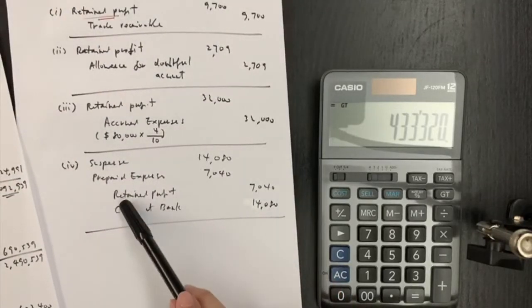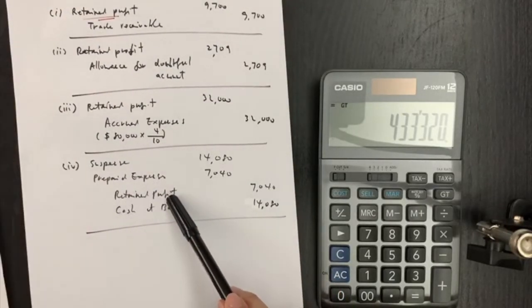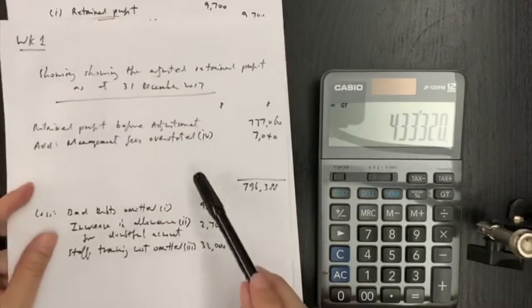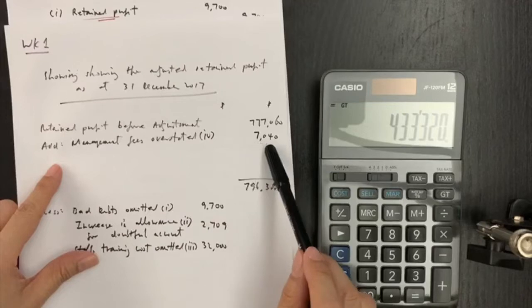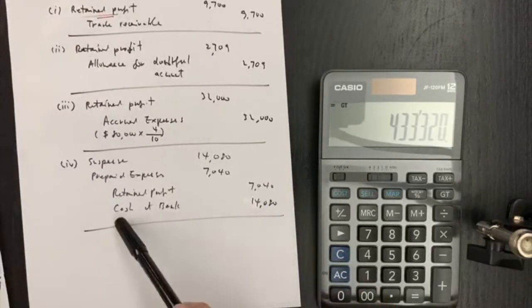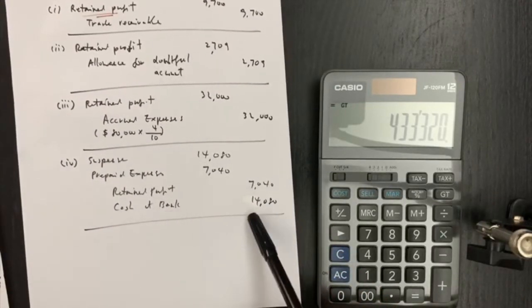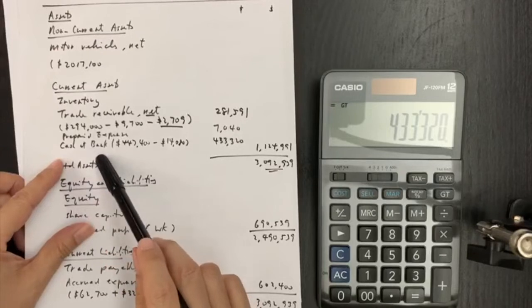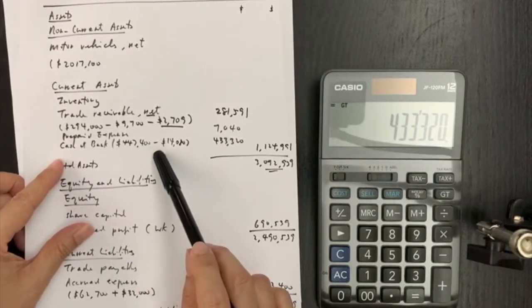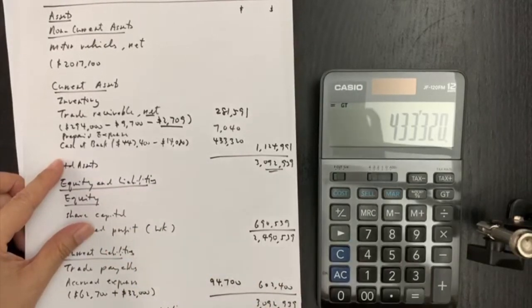And credit retained profit means positive, so go to statements showing adjusted retained profit. You add management fees, so 7,040. And finally, credit cash at bank. That means we minus cash at bank in current assets by 14,080. So here is the cash at bank current assets. You start with the original one, and then we minus 14,080.